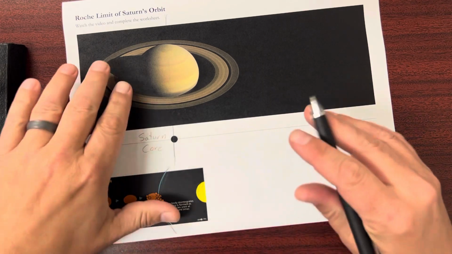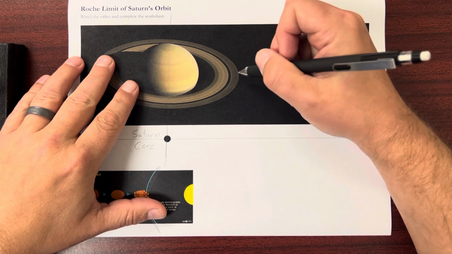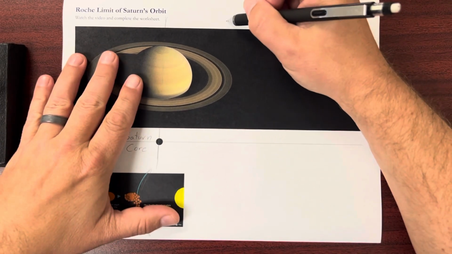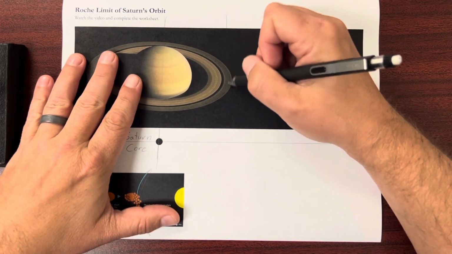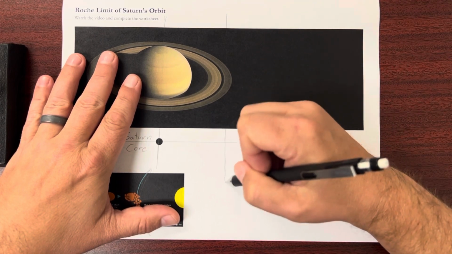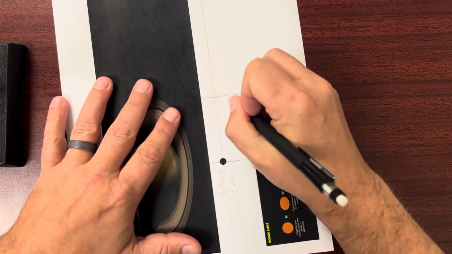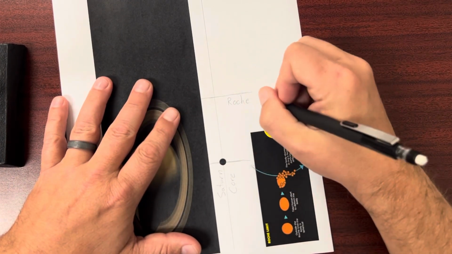And the Roche limit is right in the middle of this last ring. So it goes right through the middle of that ring. And that is the Roche limit.